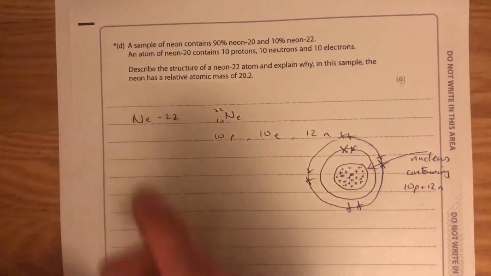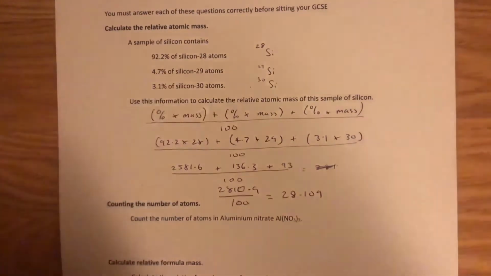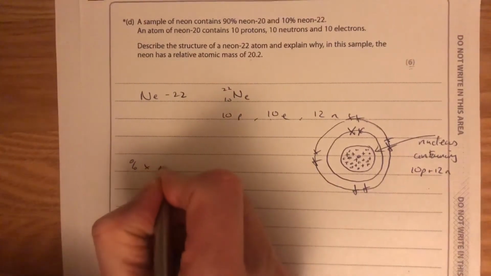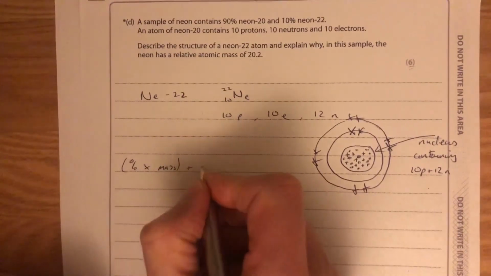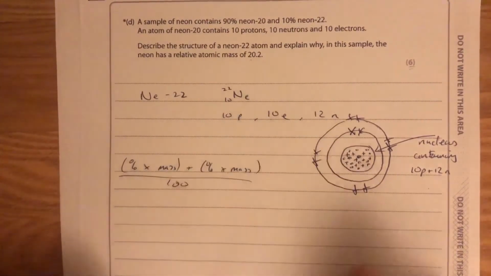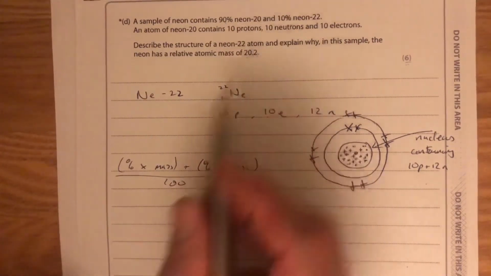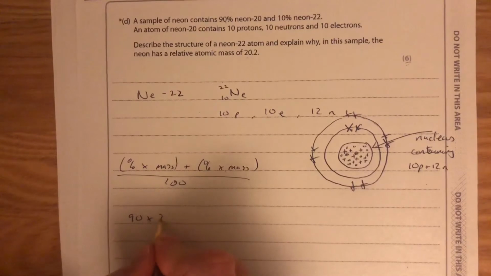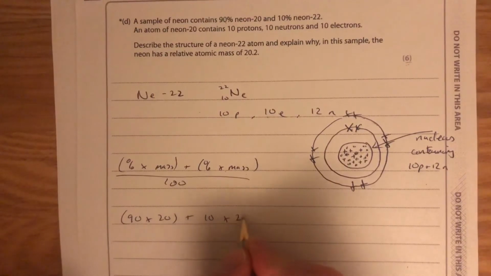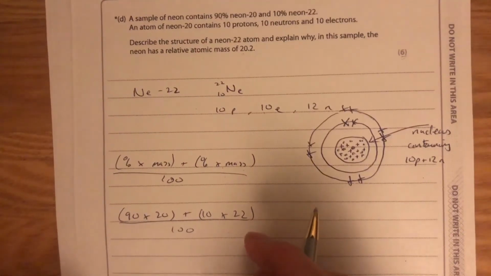So the formula was, if you remember going back to our calculation earlier here, percentage times mass plus percentage times mass divided by 100. Let's write that out again. Percentage abundance multiplied by the mass of the isotope plus the percentage abundance multiplied by the mass of the isotope, divided by 100, and that's what we need to do. So we're told it has 90% of neon 20, so 90% times 20, plus 10% times 22, divided by 100. And let's work that out a stage at a time, just to be sure that we get all the marks.